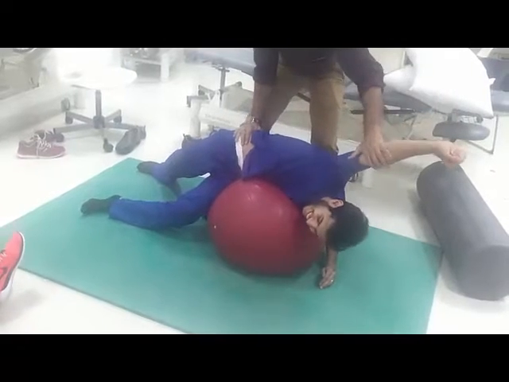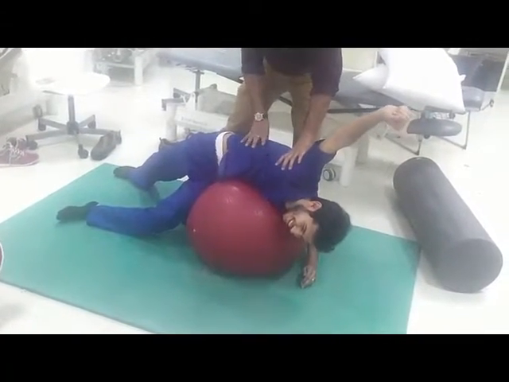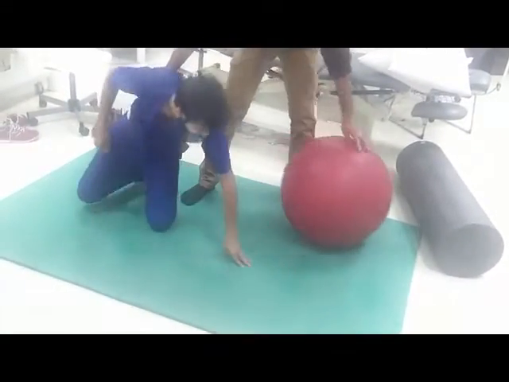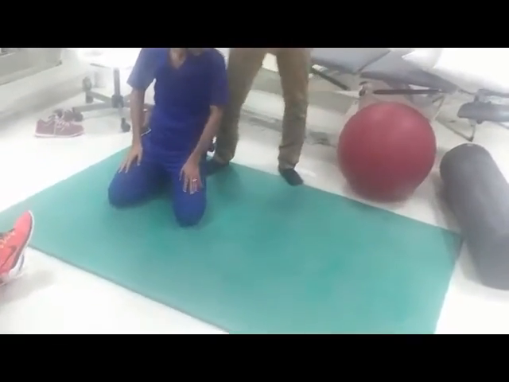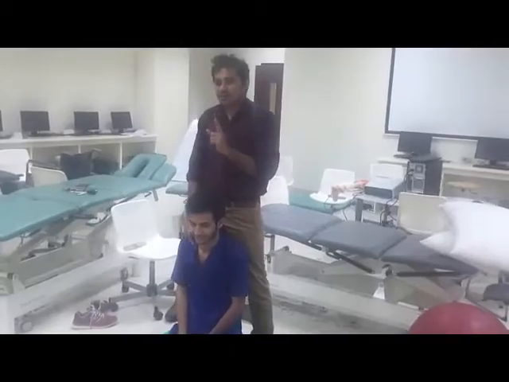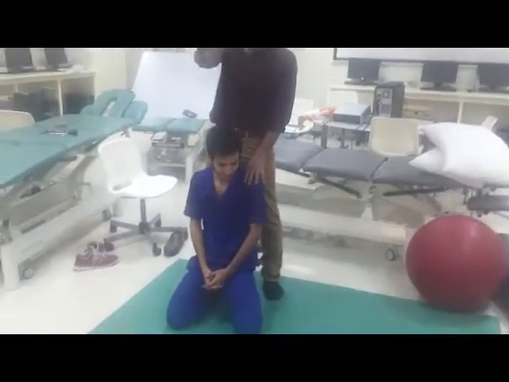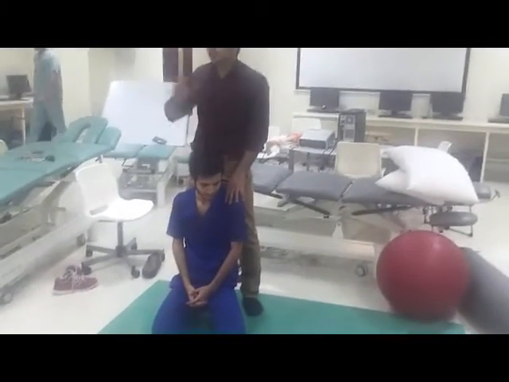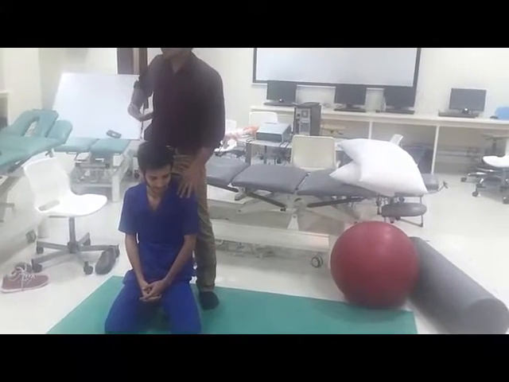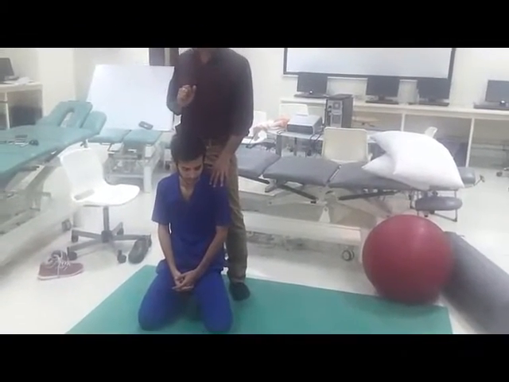Yes. So the same exercise we can do on the physio board. So basically we are stretching. Understand what I'm talking? Yes. So please get up. Okay. So important thing, we have to stretch on the convex side. Whichever side is convex, that side is the scoliosis. That side you have to give strengthening, the opposite side you have to stretch. So stretching is very important.